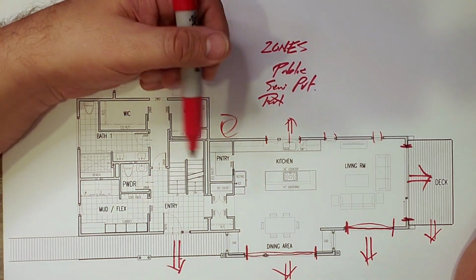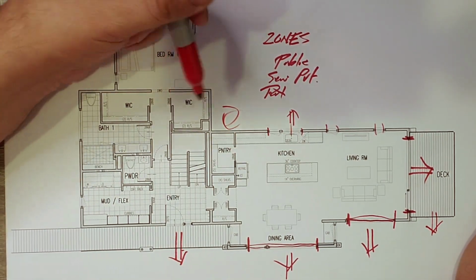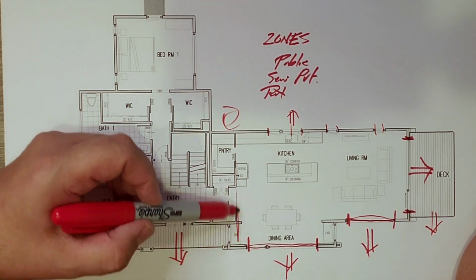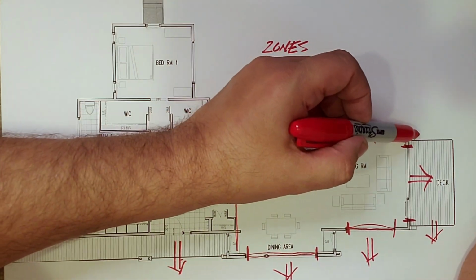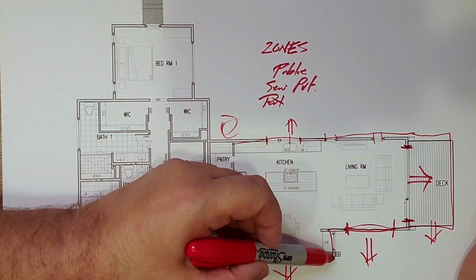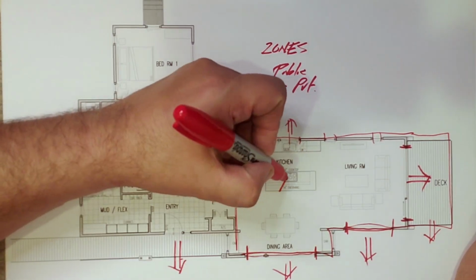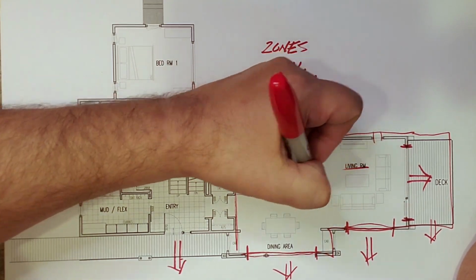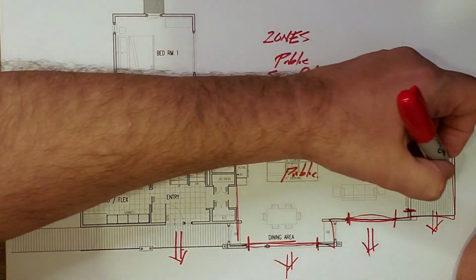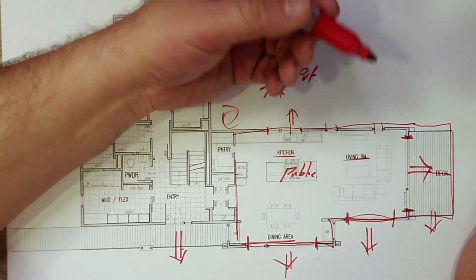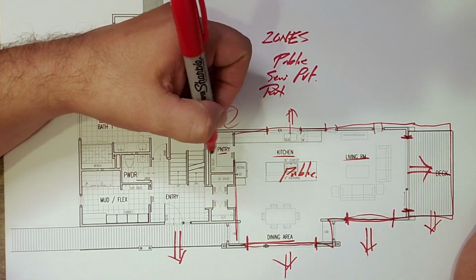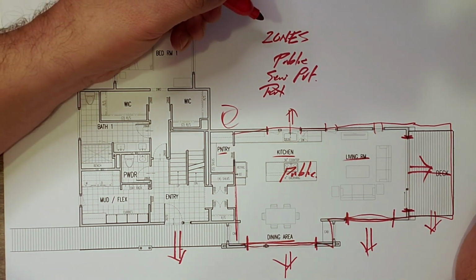But anyways, when we talked about it and laid it out in that partie sketch, this is what I'm labeling as the public realm, right? And the public realm is the kitchen, the living room, the dining area, and the deck, or basically the outside dining area. We have a little ancillary space here, the pantry that feeds the kitchen.